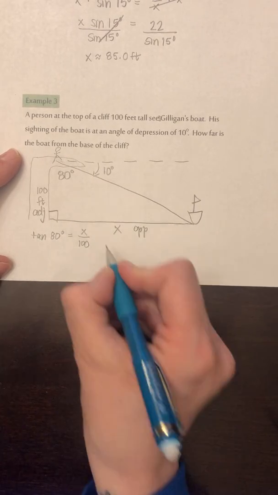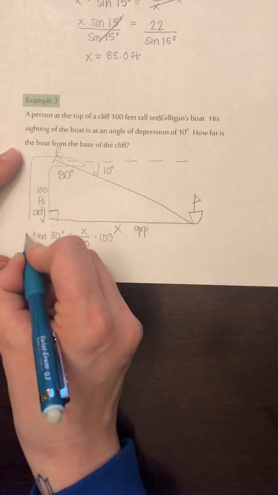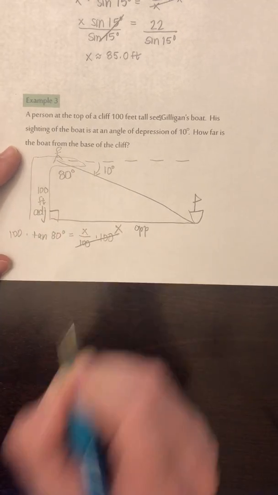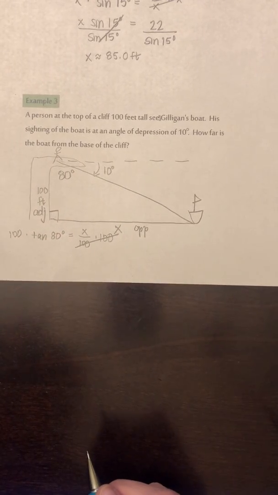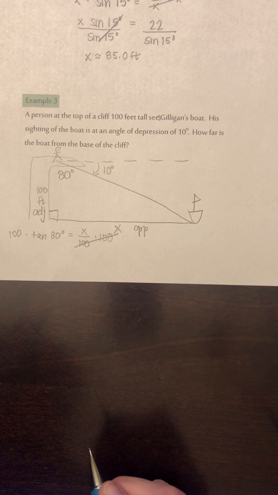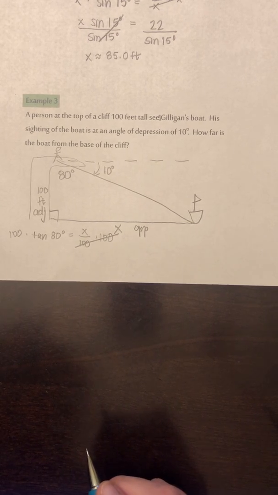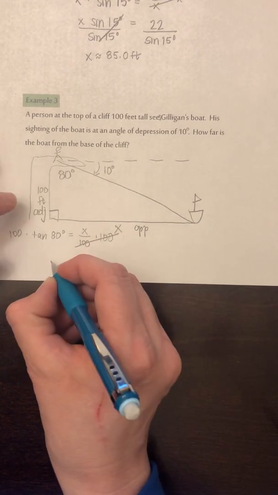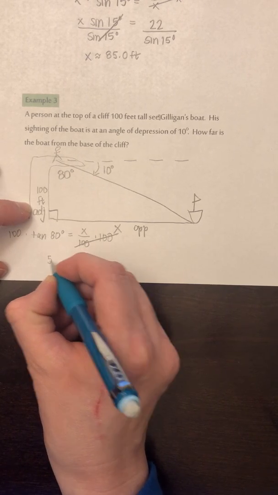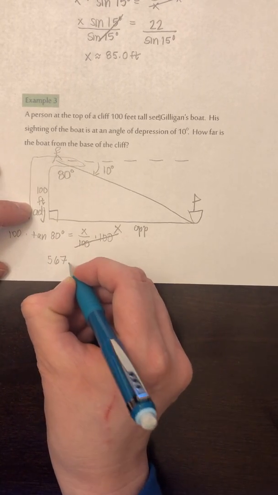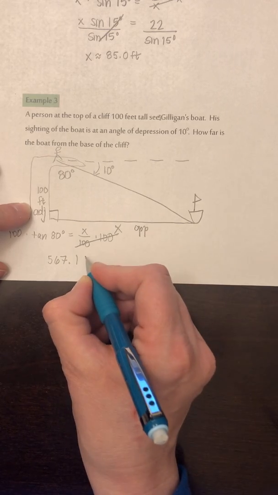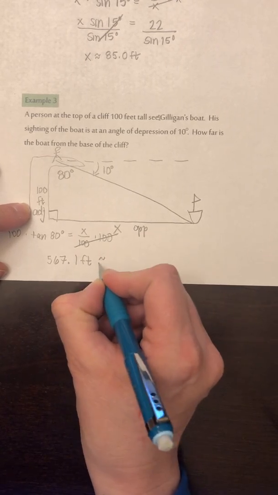I need to get x by itself, so I'm going to multiply both sides by 100. That works perfectly, so now I'm going to use my calculator and type in 100 times tangent of 80 degrees. And I'm going to find out that it is approximately 567.1 feet away.